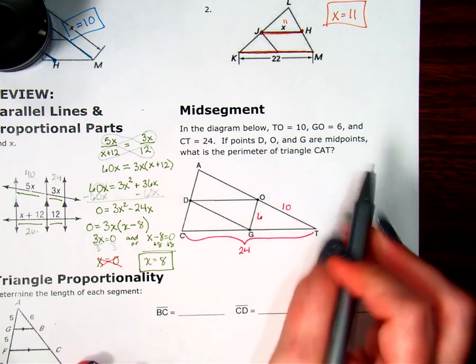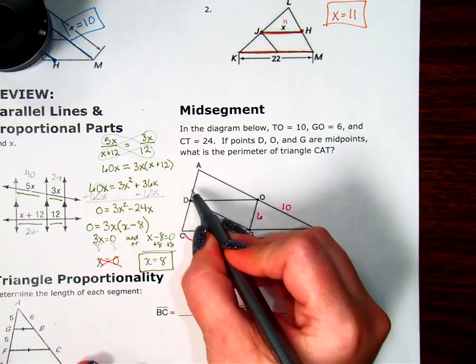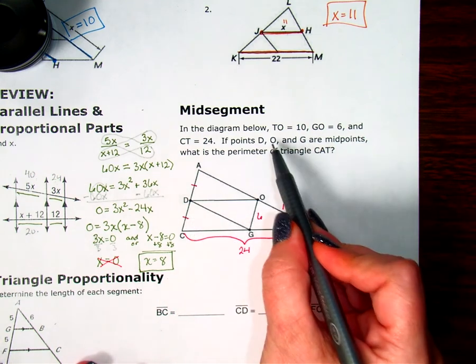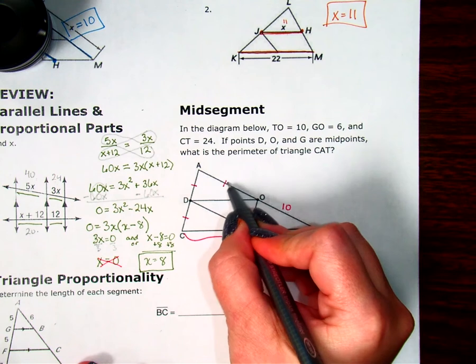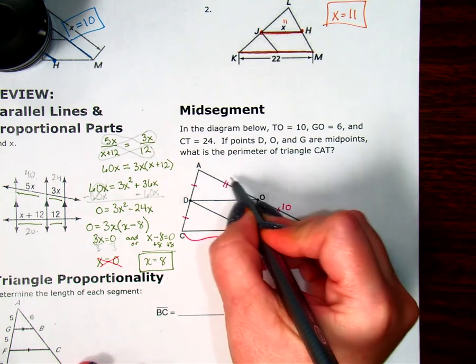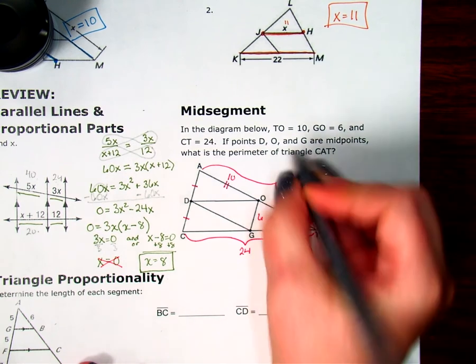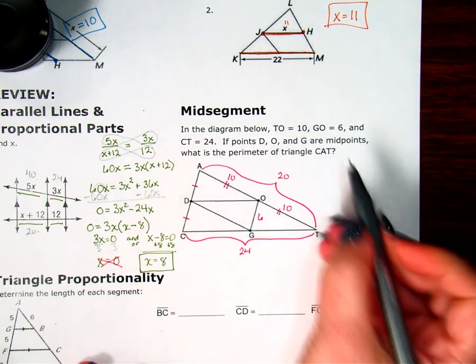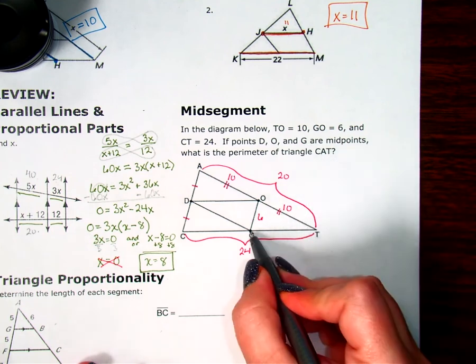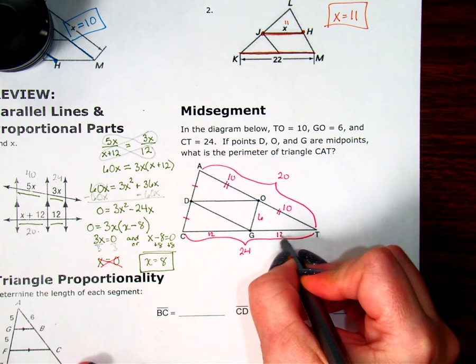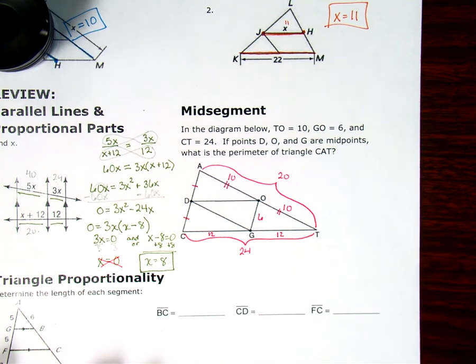D and O and G are midpoints. So D is a midpoint, meaning this piece matches with this piece. O is a midpoint, so this matches with this, which is 10. So both sides are 10, which means this whole piece here is 20. And G is a midpoint. If the whole side is 24, then that means this is 12 and this is 12, so that G is a midpoint. Okay? What is the perimeter of triangle CAT?